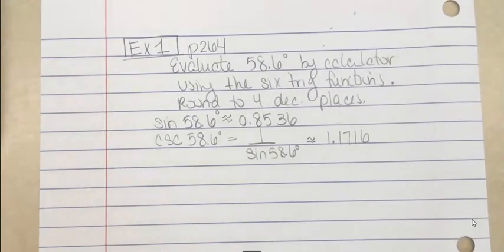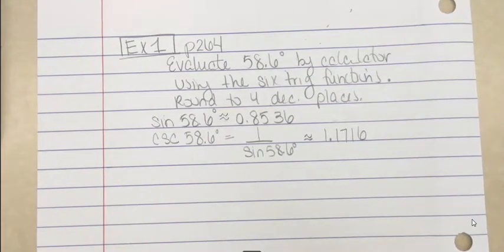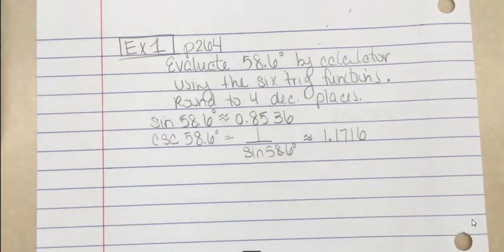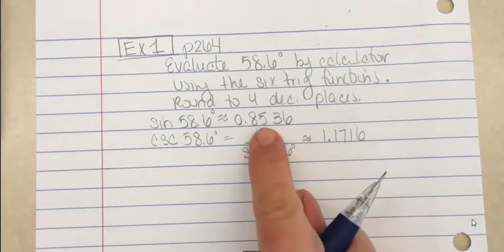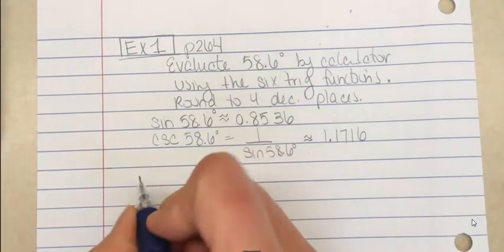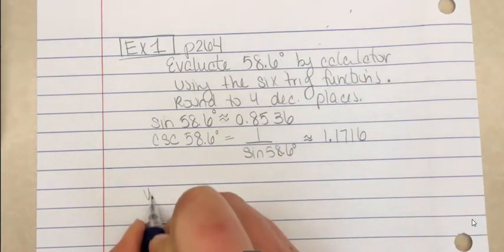Okay, and so cosine, well, the reciprocal of that's going to be secant, right? And then for tangent, the reciprocal of that's going to be cotangent. So that's how you're going to calculate those using your calculators. Okay, let's move on to example 2. So it's important that you know that you can always estimate these using a calculator, but there's also ways to find the exact angle using geometry.